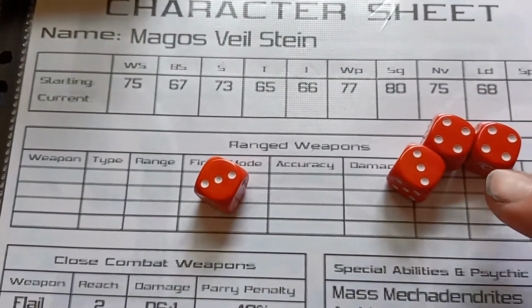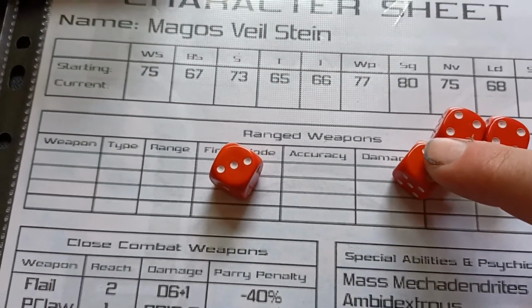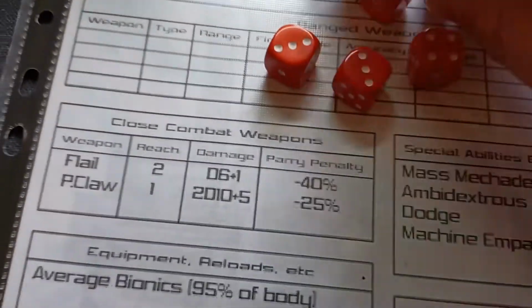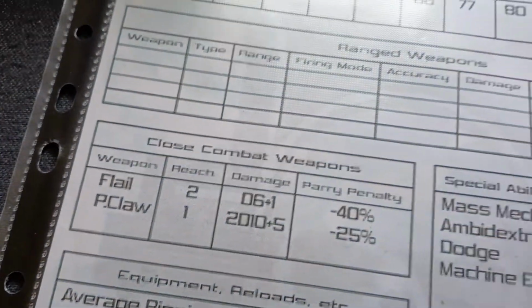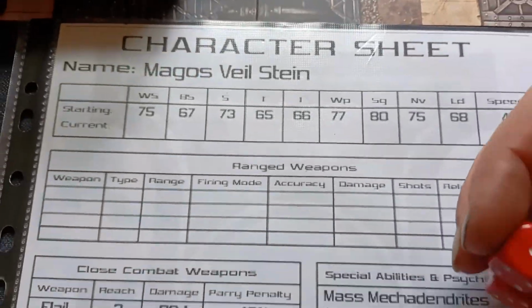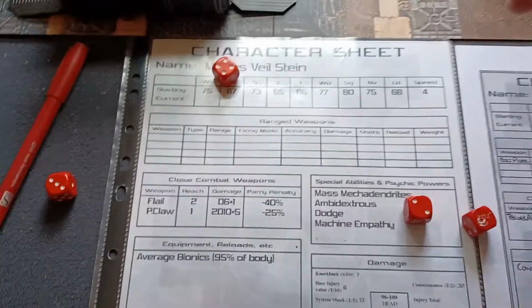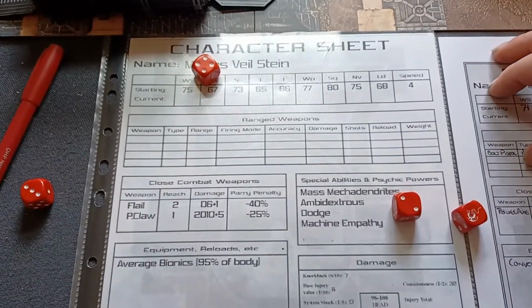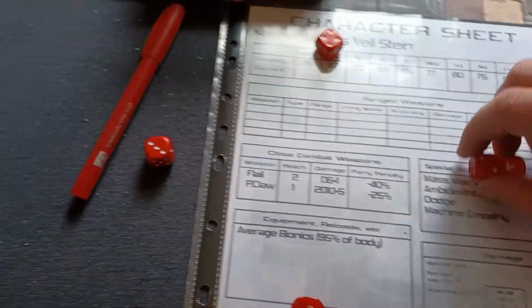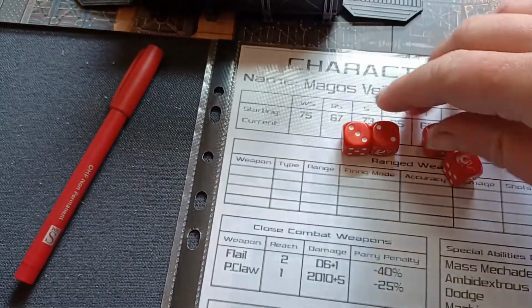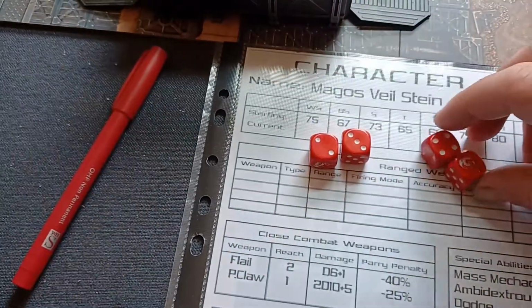So he declares, oh, I want to move, I'm going to draw a gun, I'm going to shoot. Then you roll dice equal to your speed, so speed 4, and get them in shot. Each 4 plus allows you to do something. Here we have a 2, a 3, a 4, and a 6.